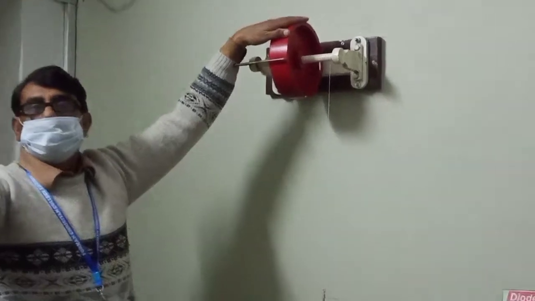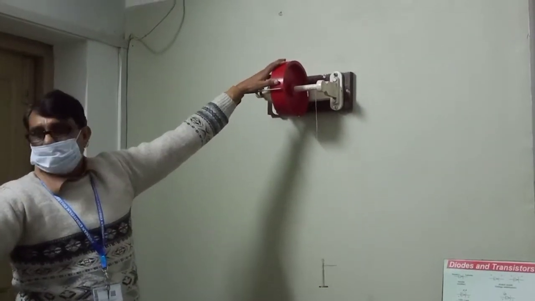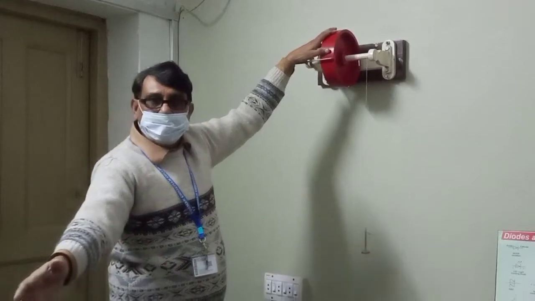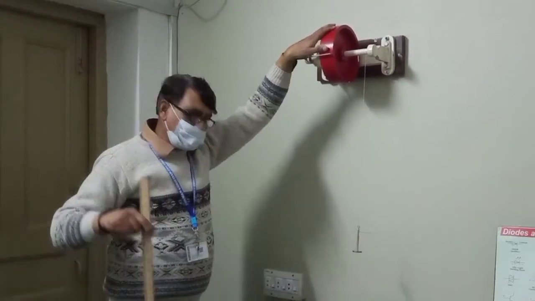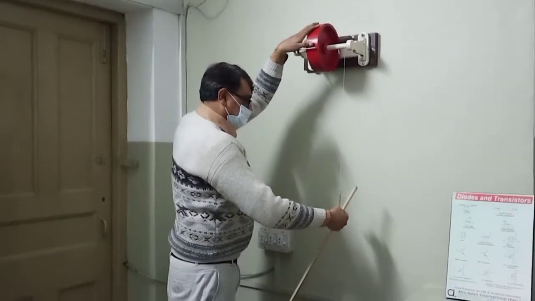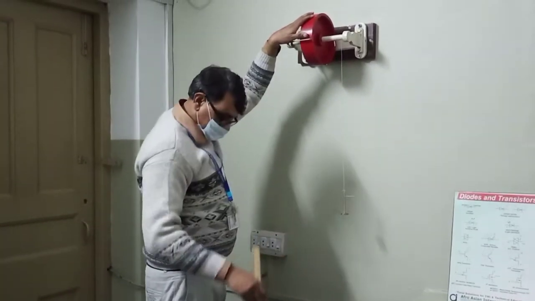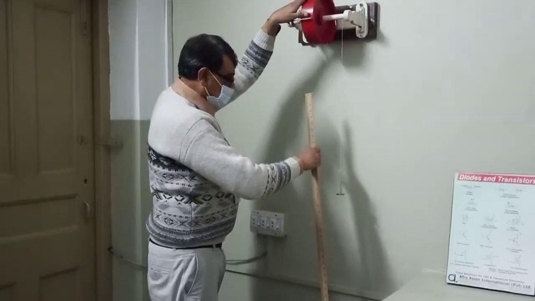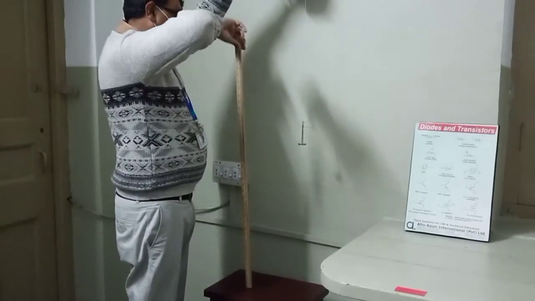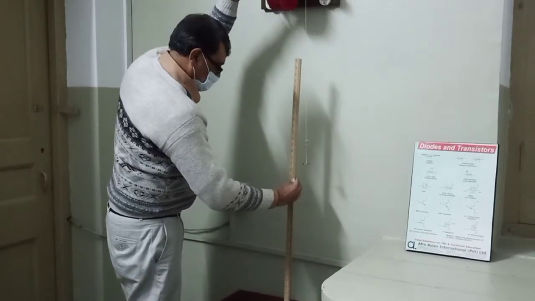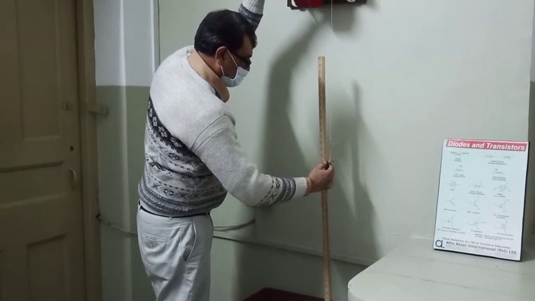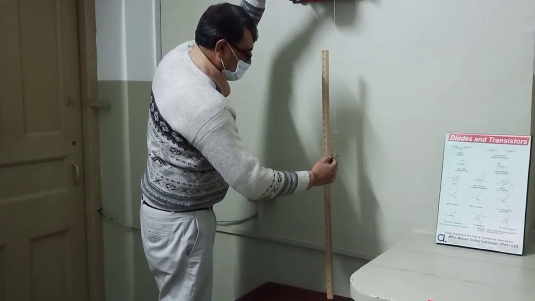And then I'll take the scale, the meter rod. With the help of the meter rod, I will note down the height of the mass. It should be done like this. This would be your height, and you can note the height with this.